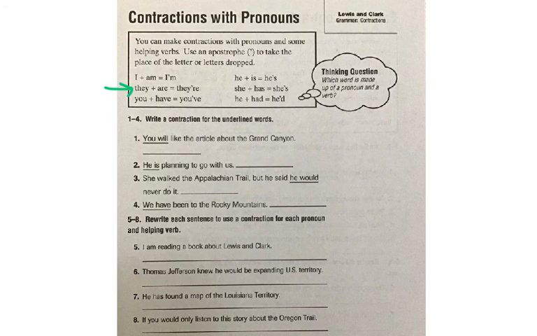He is, he's, H-E apostrophe S. She has is she's, S-H-E apostrophe S. And then he had is he'd, H-E apostrophe D. So what you're going to do in numbers 1 through 4 is write a contraction for the underlined words. You will is you'll, Y-O-U apostrophe L-L, you'll. And you're getting rid of the W-I, and that's being replaced by the apostrophe. He is an example up there, so you can do that one on your own.